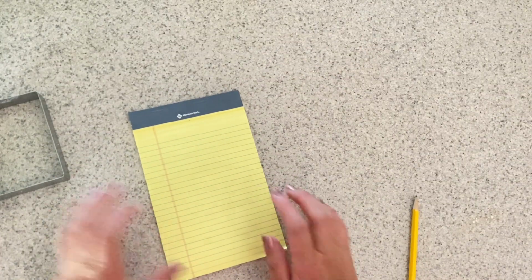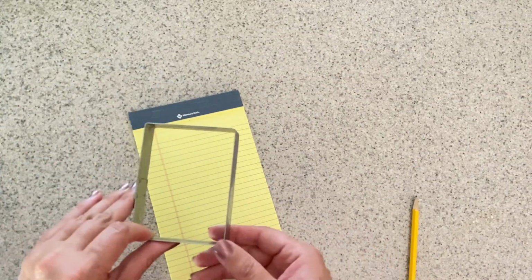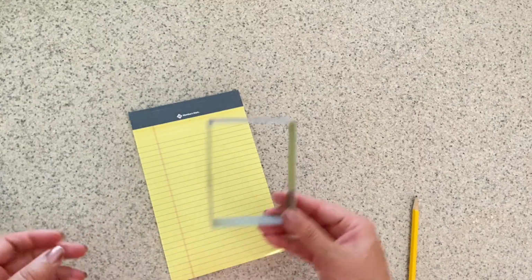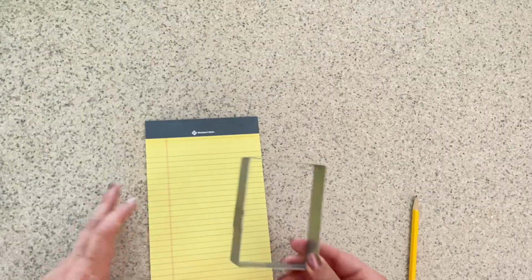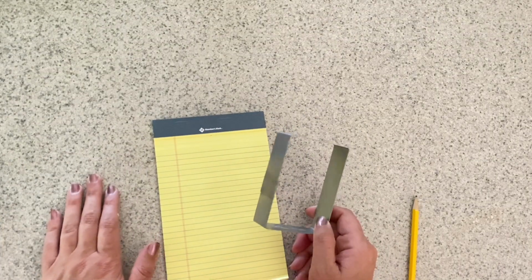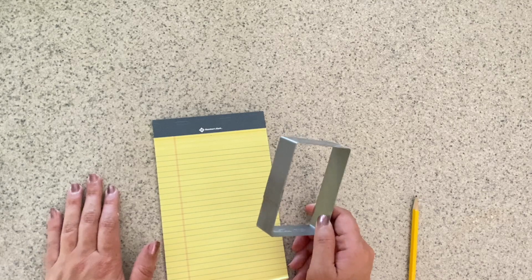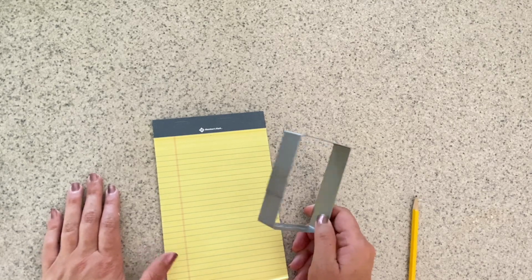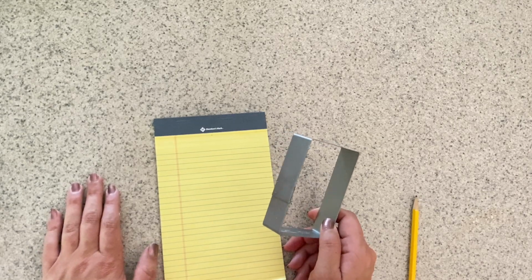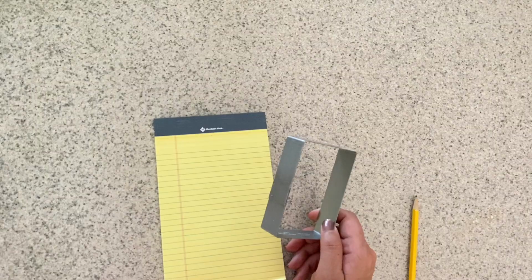Today I'm gonna show you what I do if I don't have a cookie cutter that I need. Of course, as all us cookiers, I think we can all relate that we have all kinds of cutters in our collections. We have bins and totes, and some people put them on a wall, on hooks, you name it.